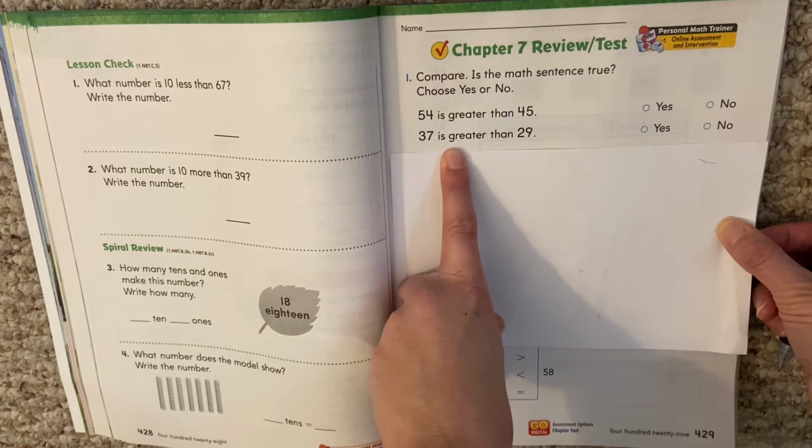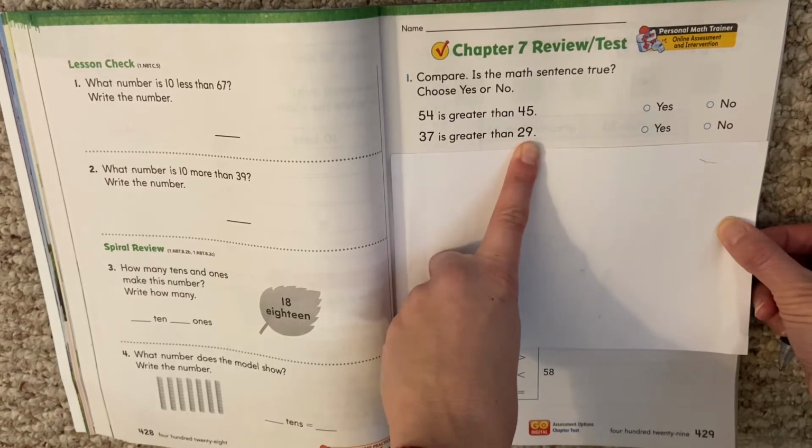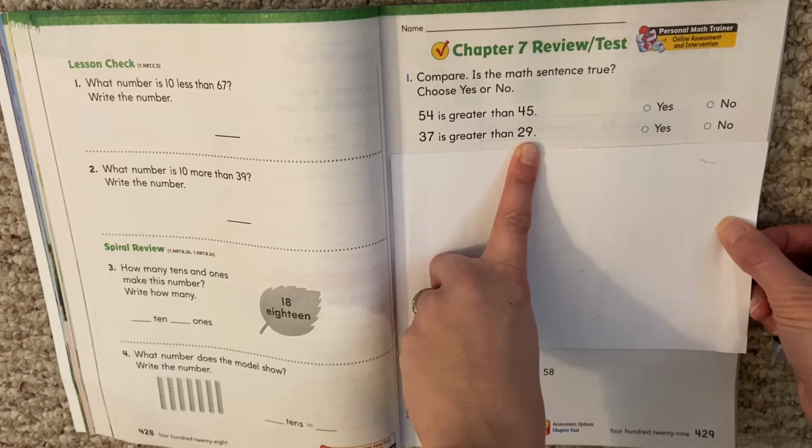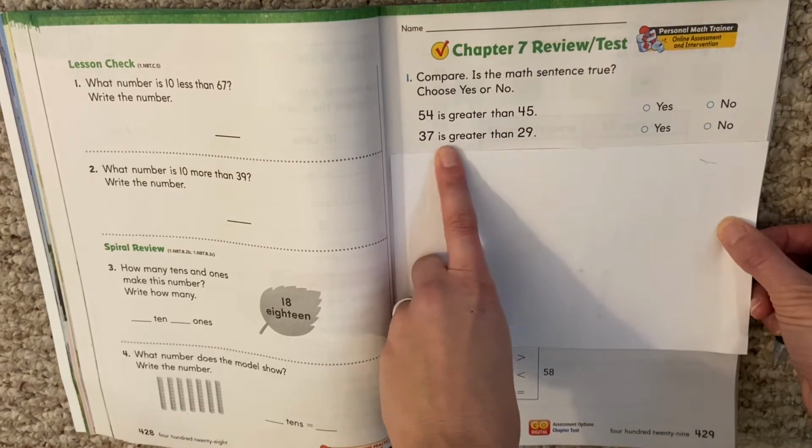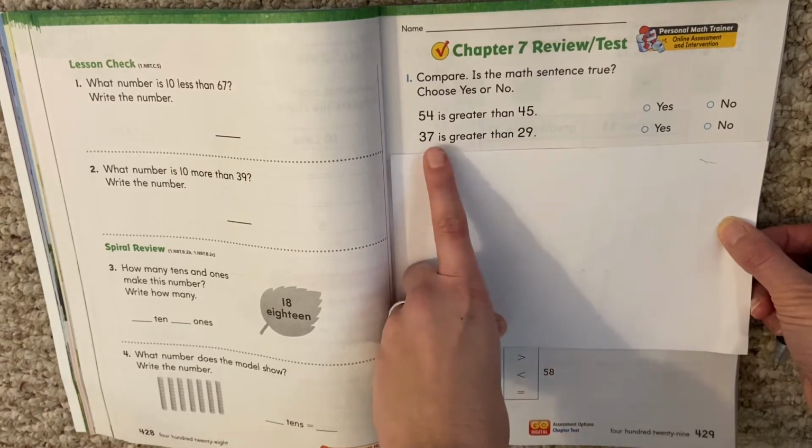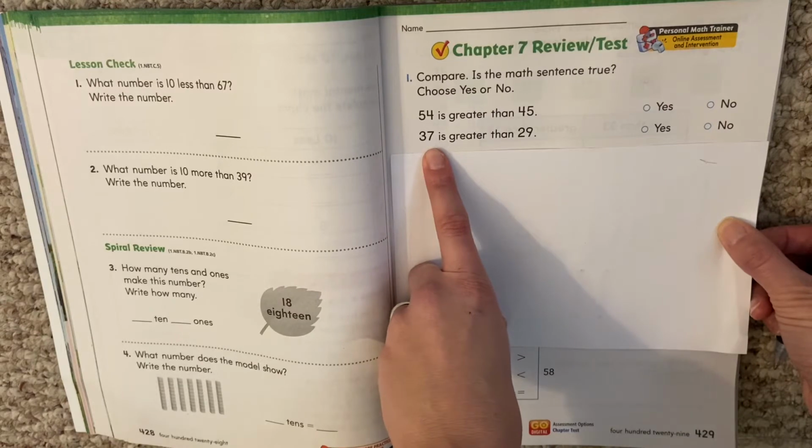37 is greater than 29. Is that right? Yes or no? Is 37 bigger than 29?